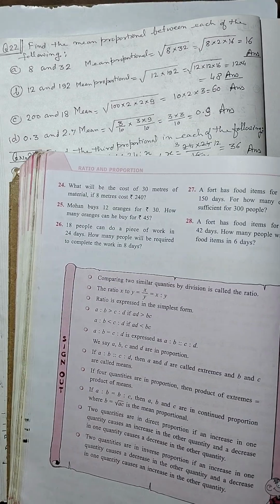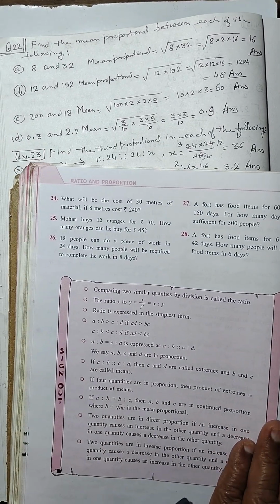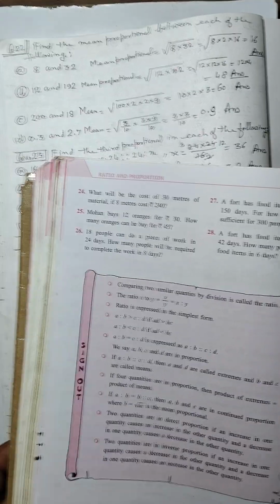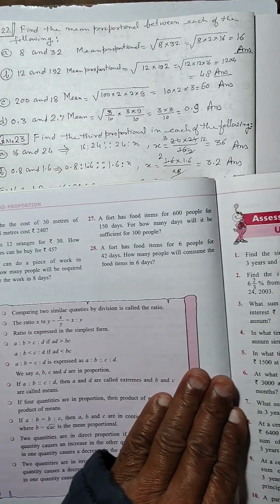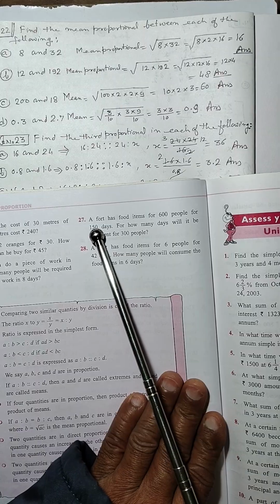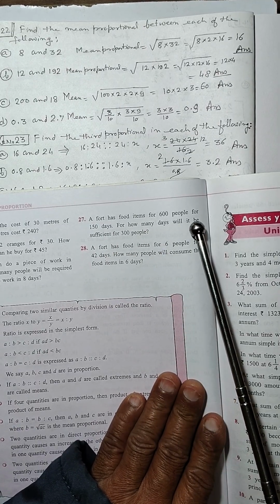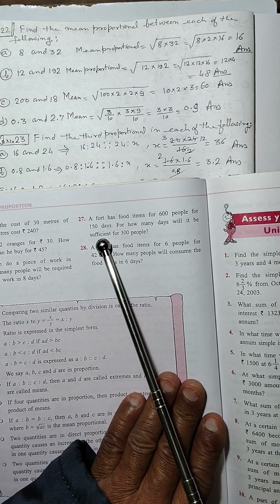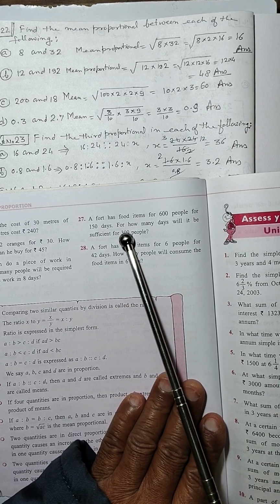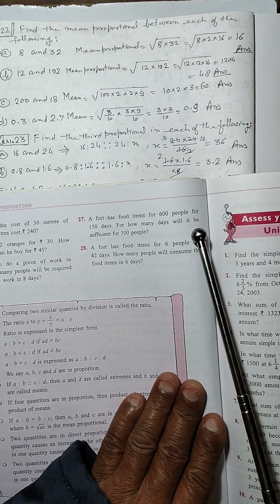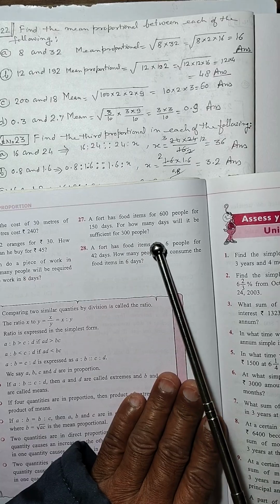Now the question number 27 states that, you see, a fort has food items for 600 people for 150 days. For how many days will it be sufficient for 300 people?